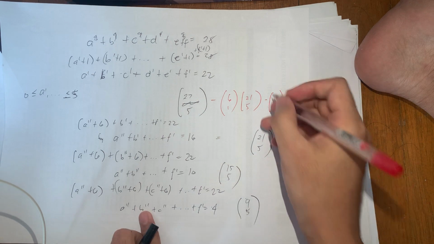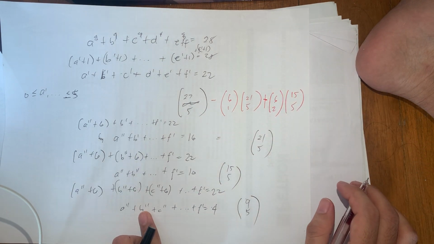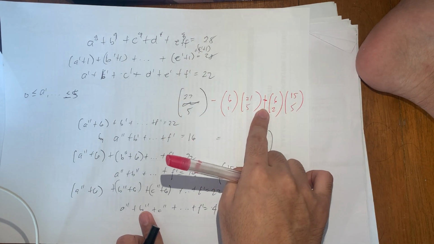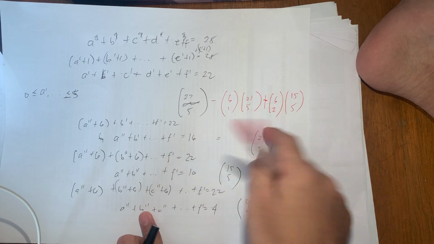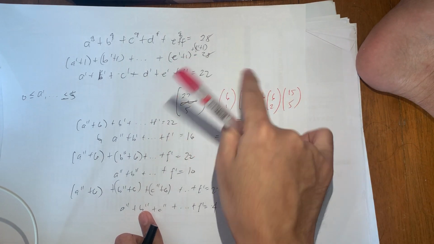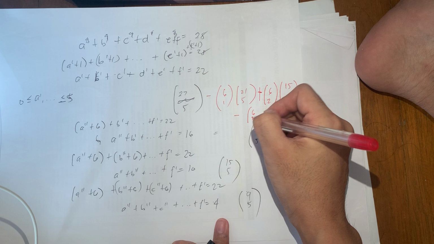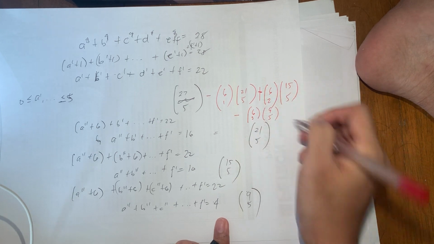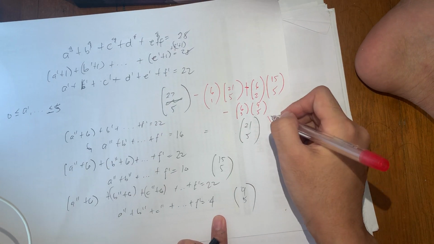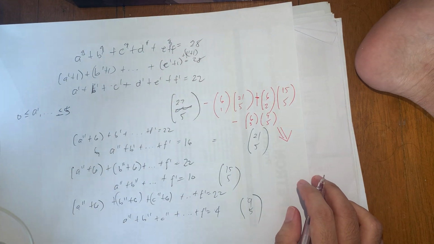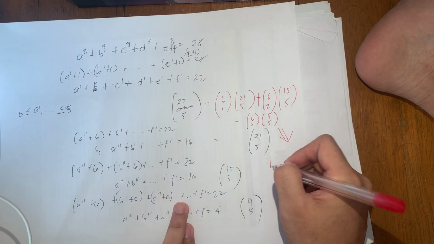May mali akong ginawa kanina. This should be plus by the principle of inclusion and exclusion. Remember? This should be plus. The next one is minus again. Minus plus minus. This is 6 taken 3 times 9 taken 5. Okay? You compute this and you'll get the answer that is equal to 1,161.